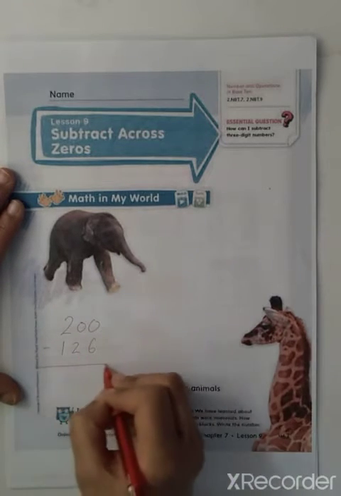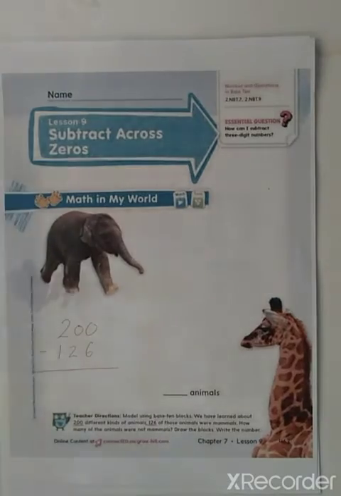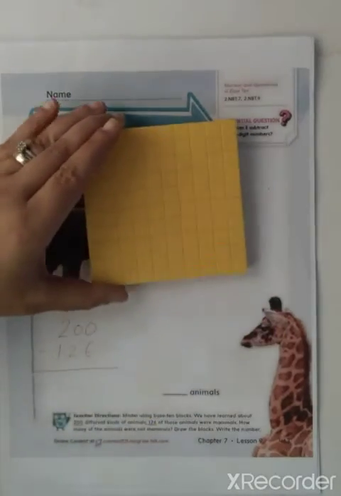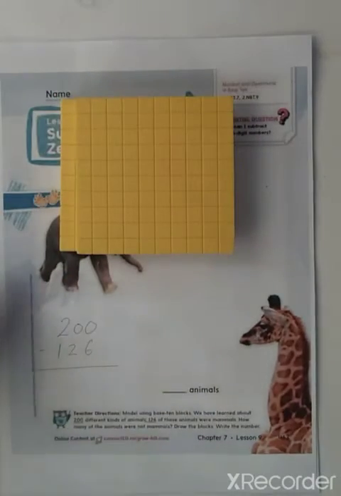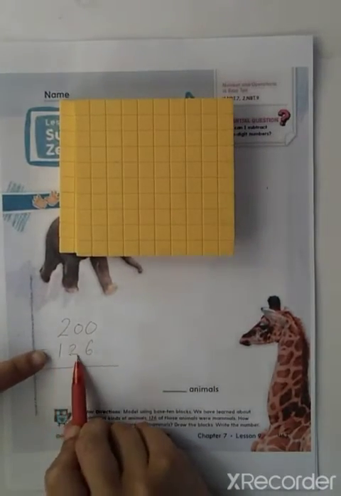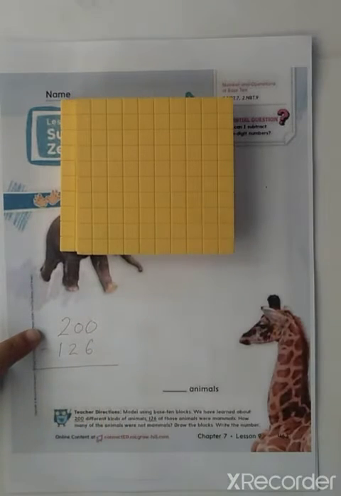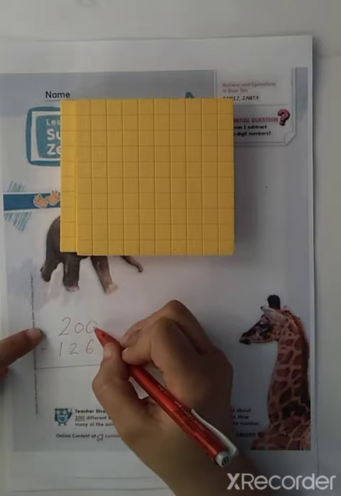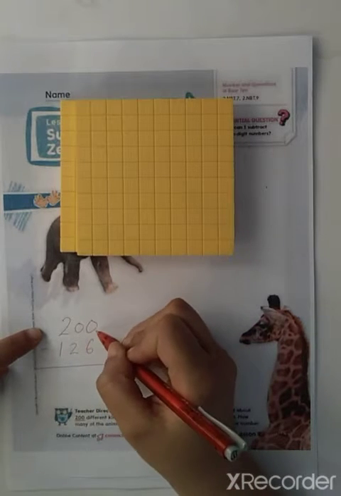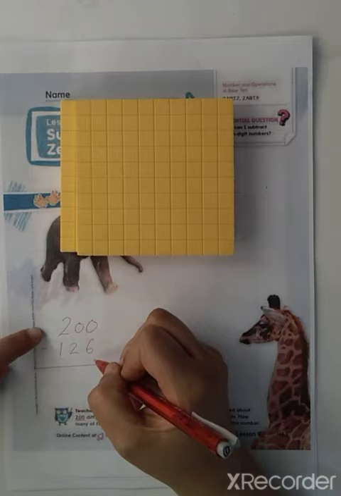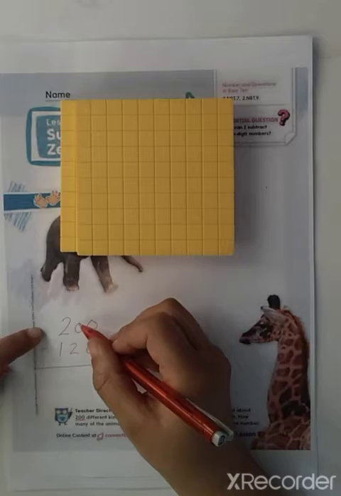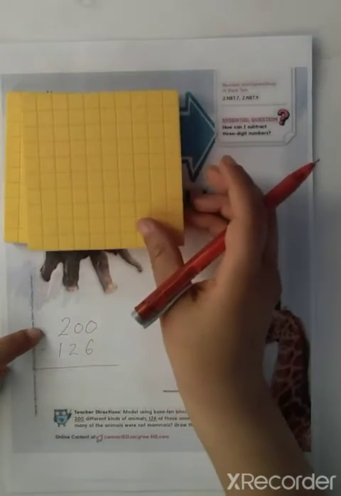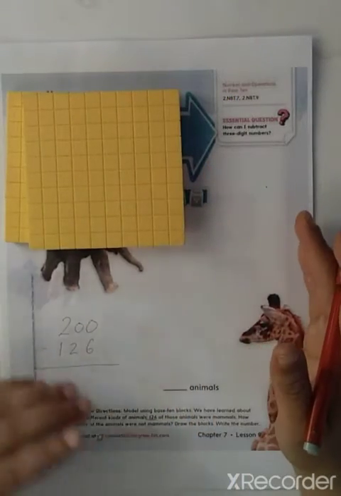126. Yes, let's use the base 10 blocks. So here we have only 200. We need to take away 126 from those hundreds. So let's start with the ones. Here we have 0. More on top or more on floor? Yes, more on floor. Very good. Go next door. Oops. We don't have any tens or any ones.